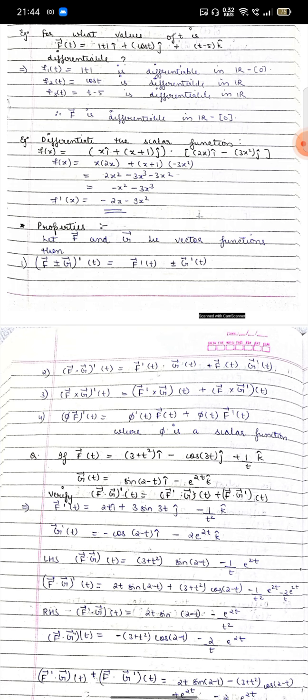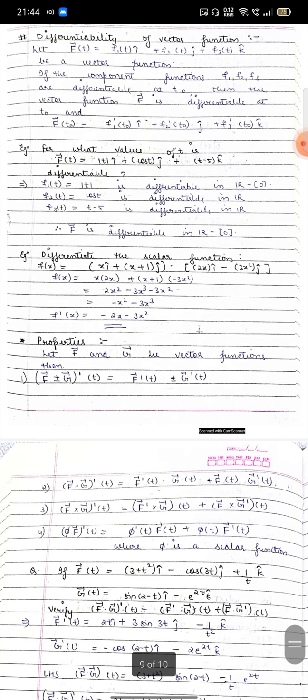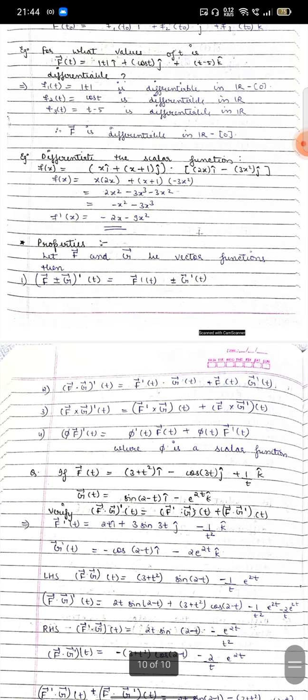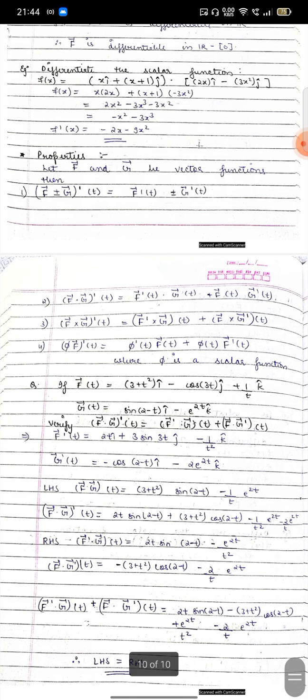Some properties of differentiability of vector functions: now let f and g be vector functions. First, (f ± g)'(t) = f'(t) ± g'(t). Second, (f · g)'(t) = f'(t) · g(t) + f(t) · g'(t).